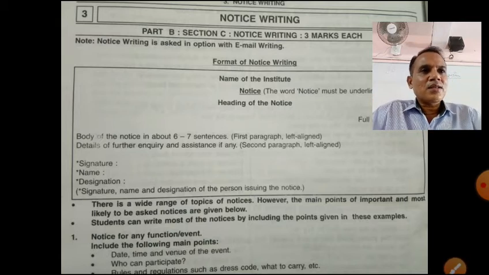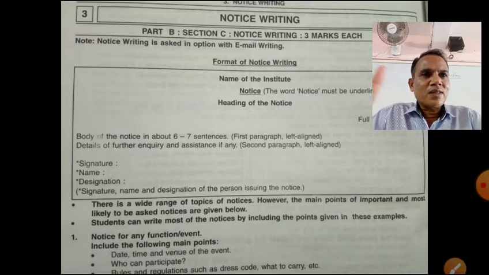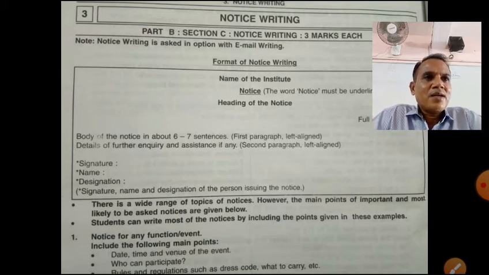Try to write the title in 2 or 3 words. Also write the title in capital letters. So in between the name of the institution, one line blank, notice, then one line blank, and then the title of the notice. You can easily find the title in the given question.